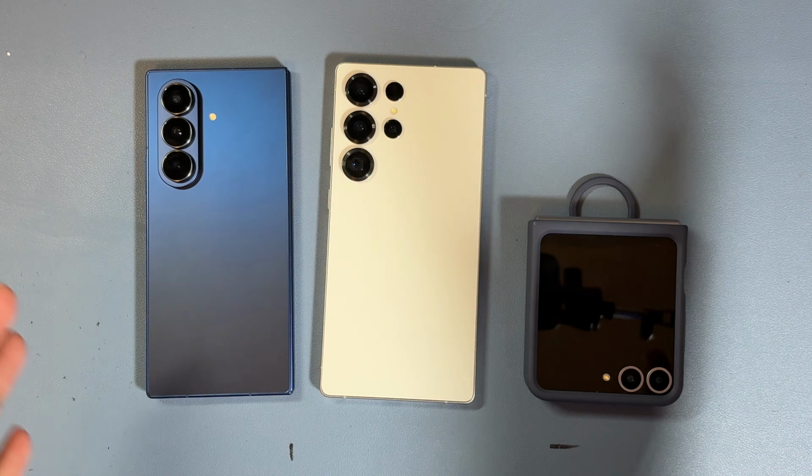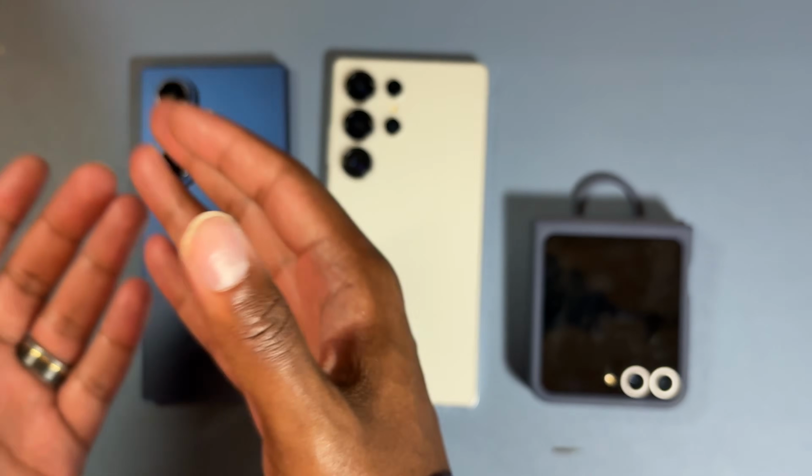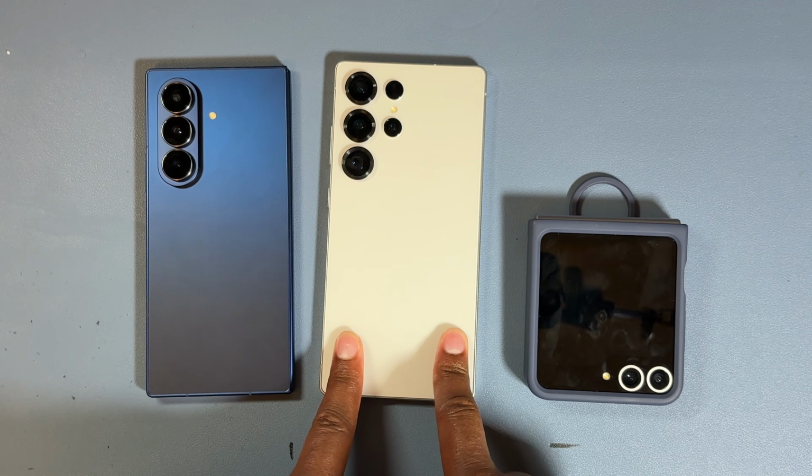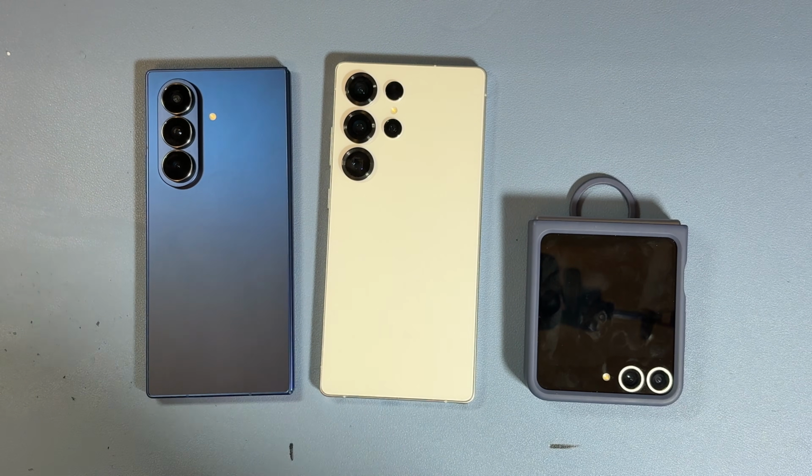In this video, I'm going to be teaching you how to multitask better with your Samsung device. Right here, I have the Z Fold 7, the S25 Ultra, and the Z Flip 6, basically covering all the basic models of Samsung's devices.